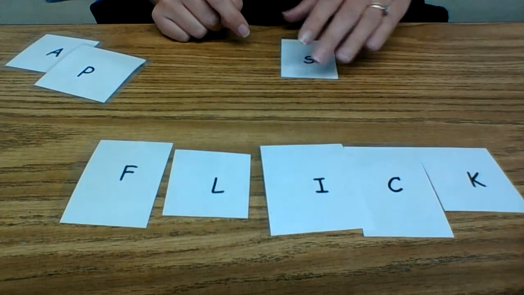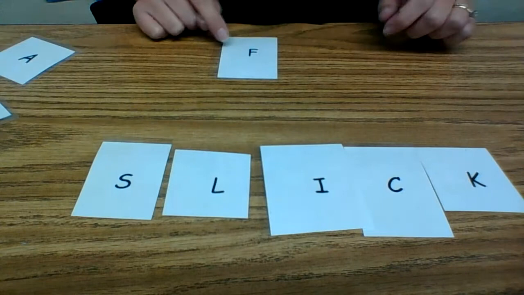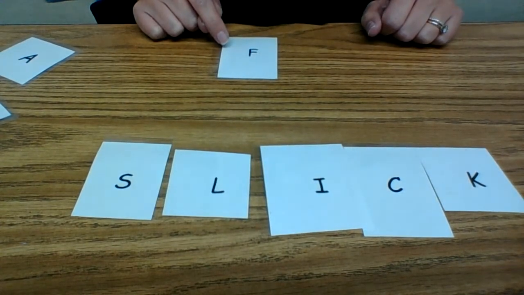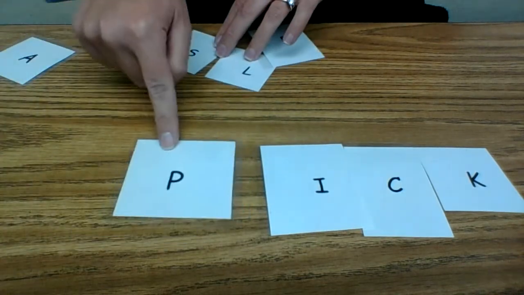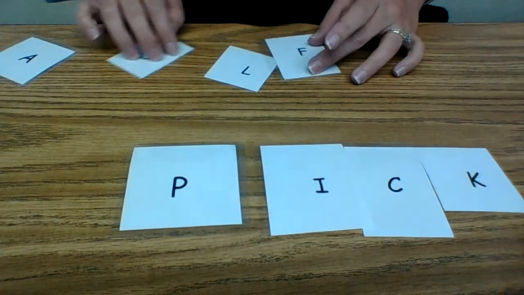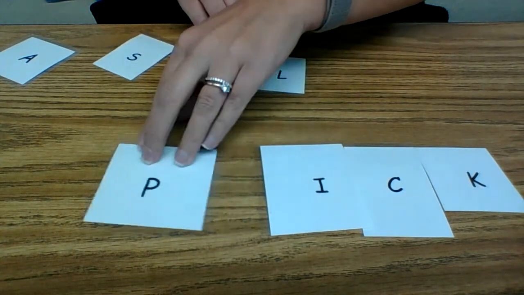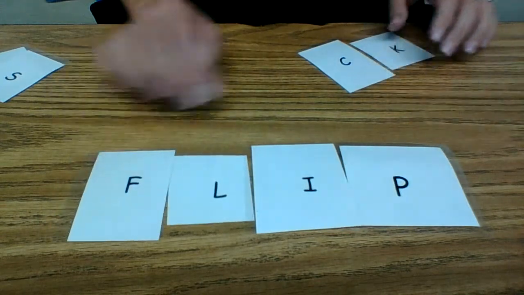What word is that? What word is that? What word is that? Now what word is this?